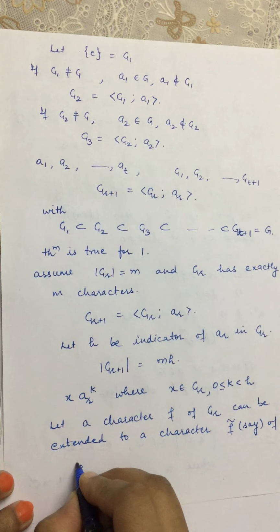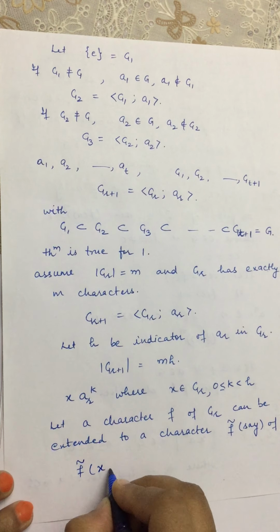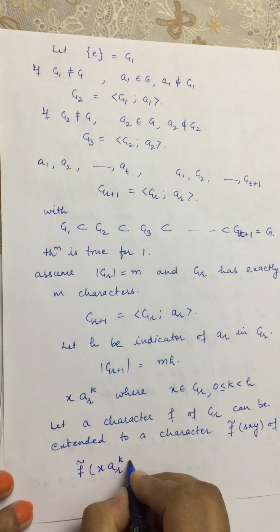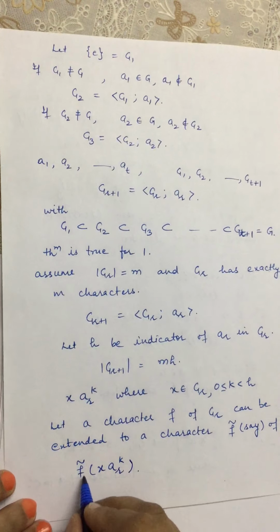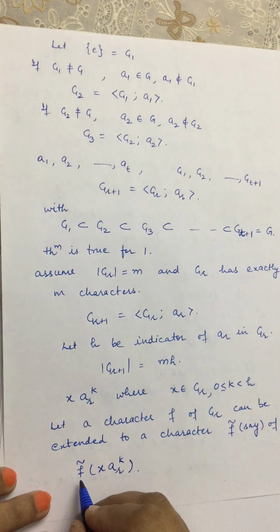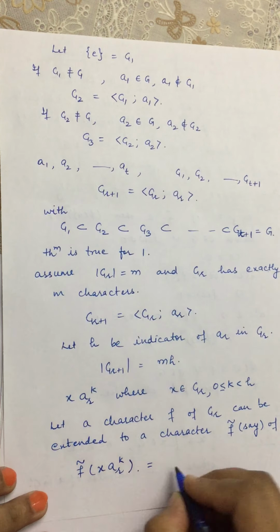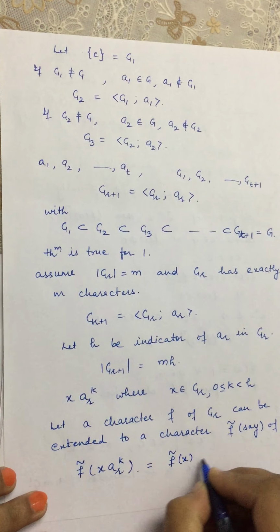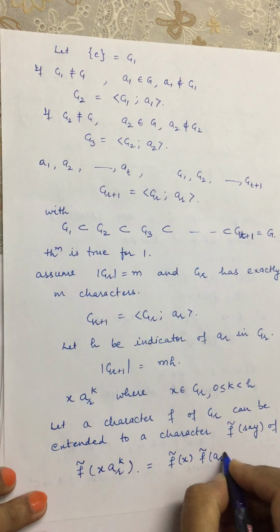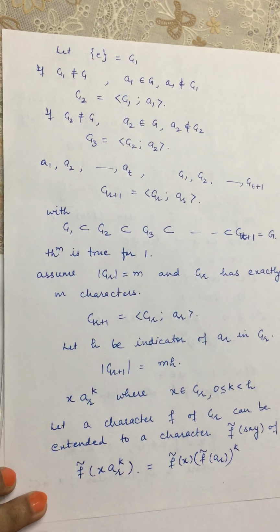Now what can be said about this f curl of x times AR raised to k? Because we know f curl is a character, it must have the multiplicative property, so this should be equal to f curl of x times f curl of AR raised to k.